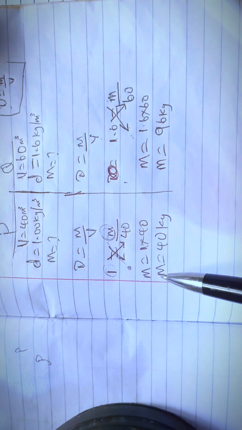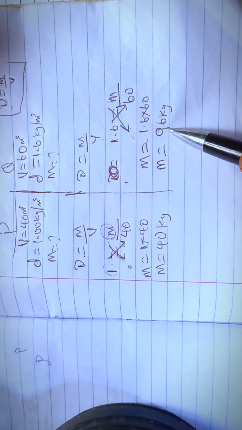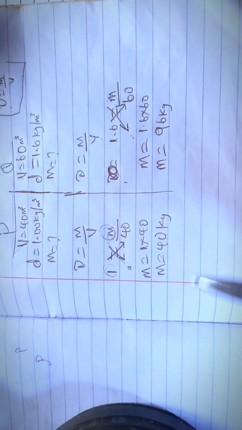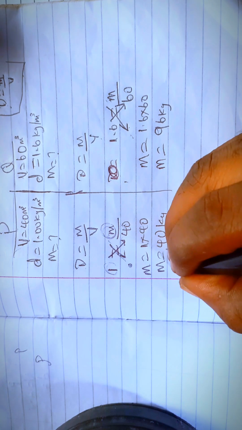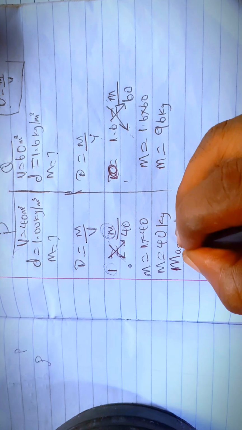So what I'm going to do right now, I'm going to add up my volume. I'm going to add up the masses. Now, I just got the masses as 40 for P and 96 for Q. Now, they said it was mixed. So let's mix up the masses now. So I'm going to see masses.